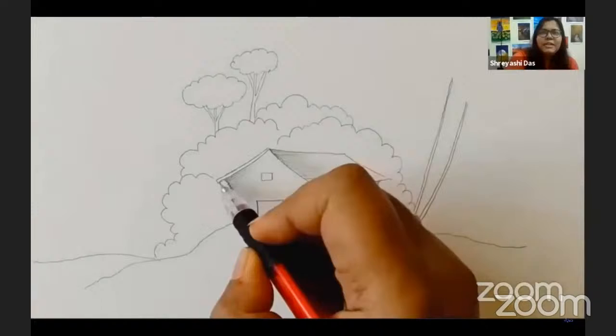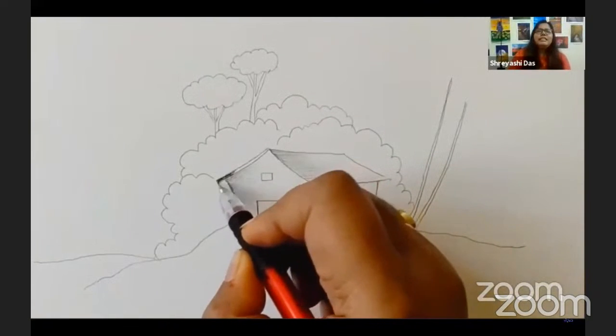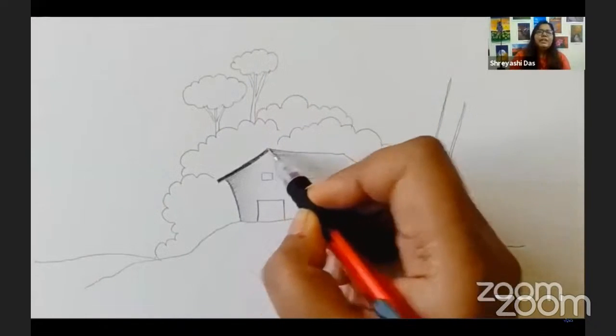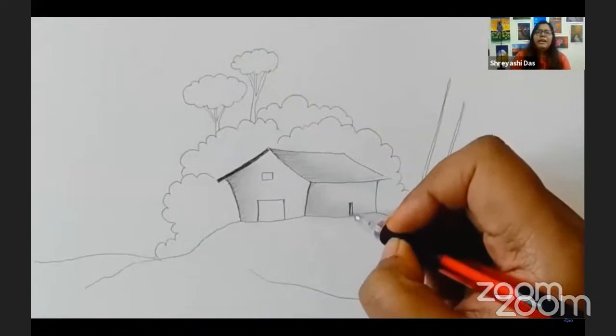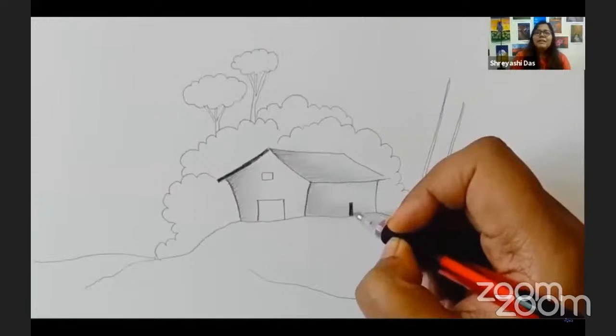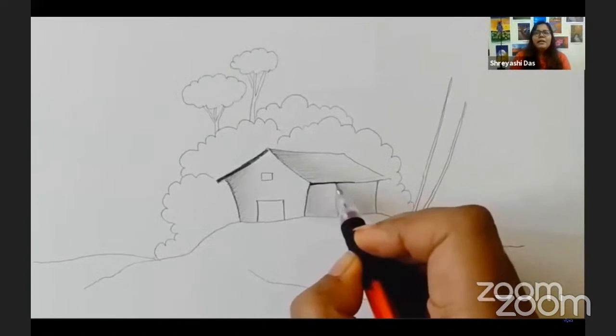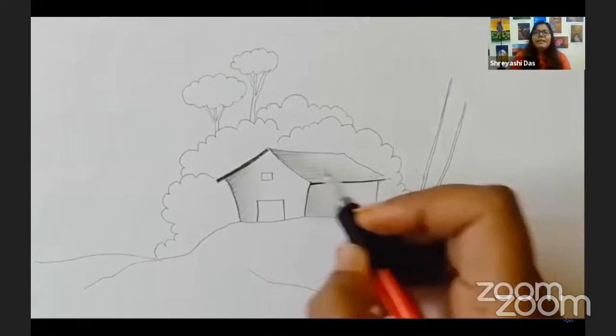Right. So the next part is pretty easy. We are just filling this in with our pencil. No shading. We are just filling this in with the pencil. If somebody has a dark pencil, you can use that directly and just fill it in. And all the edges, we have to make them defined.